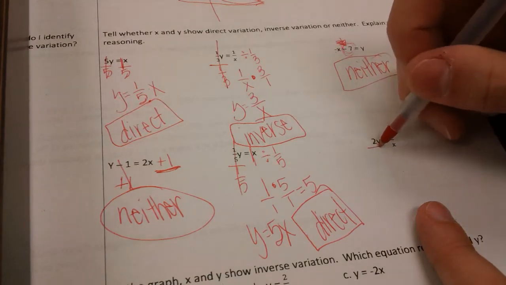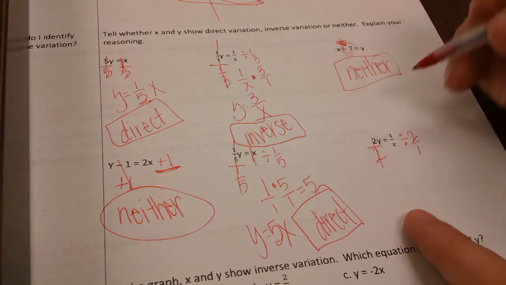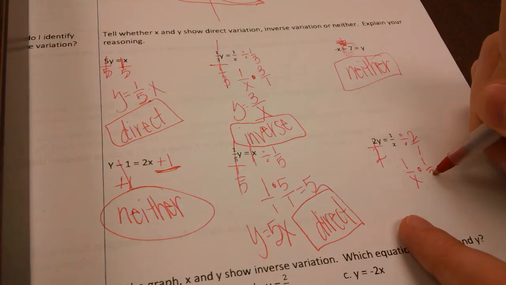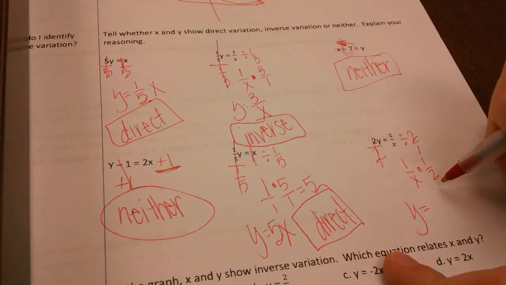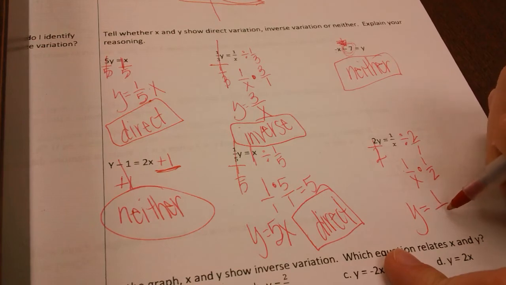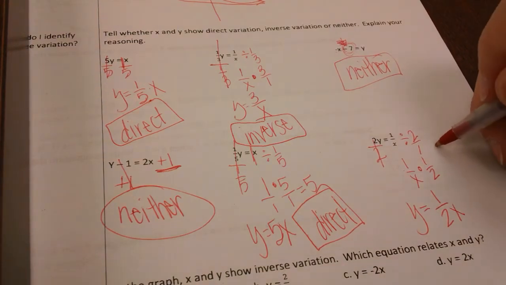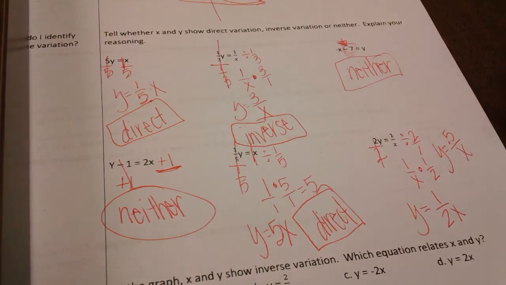And then the last one, I divide by 2. So I have 1 over x times 1 over 2. Excuse me, y equals 1 divided by 2x. Or I could rewrite this as y equals 0.5 divided by x, so that's inverse.